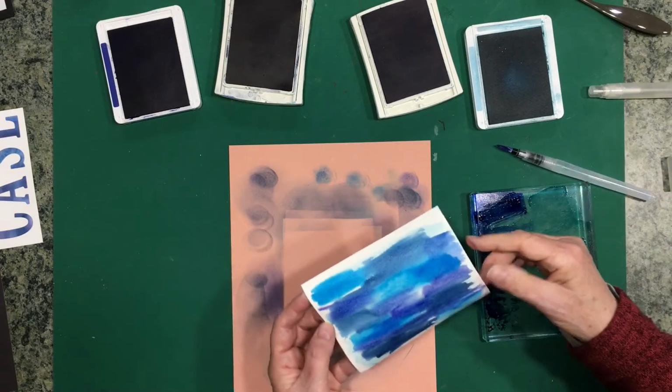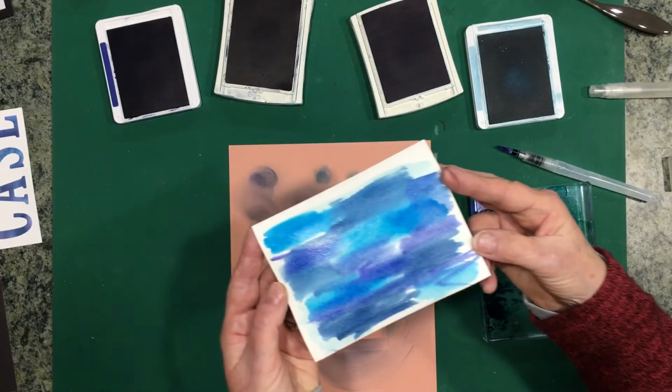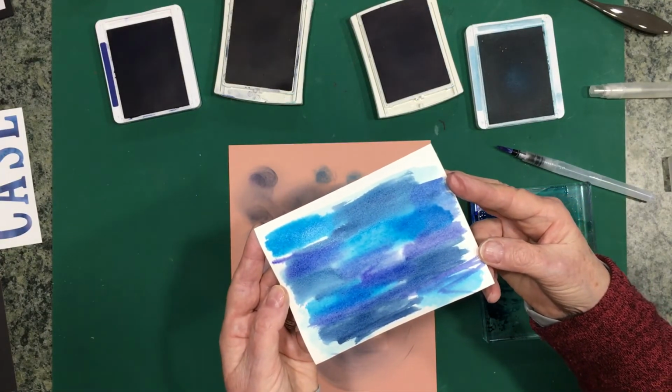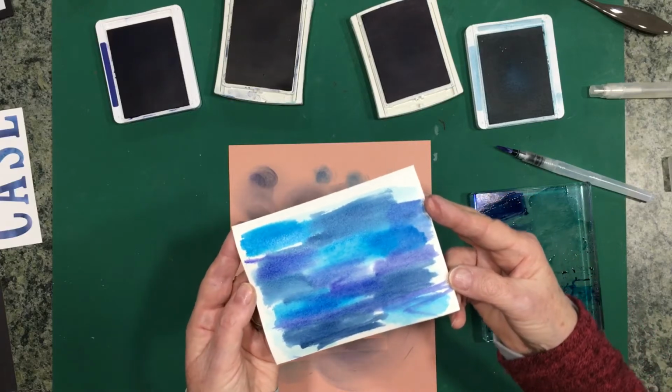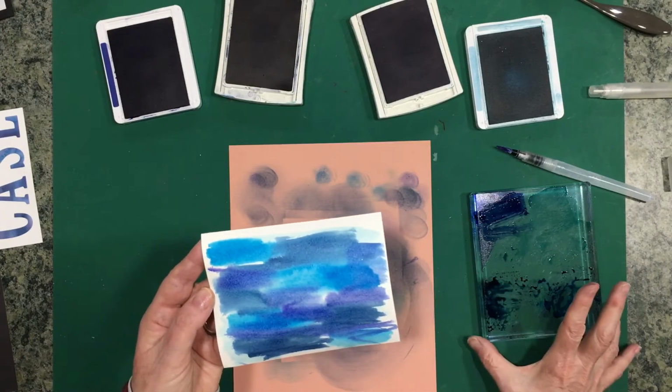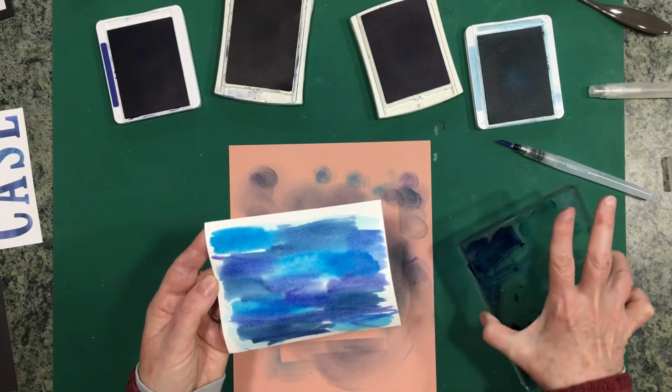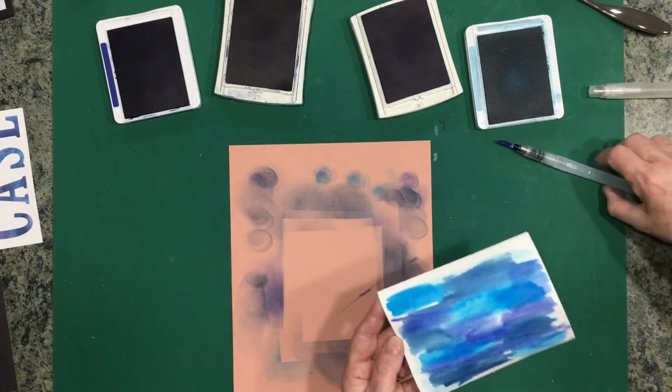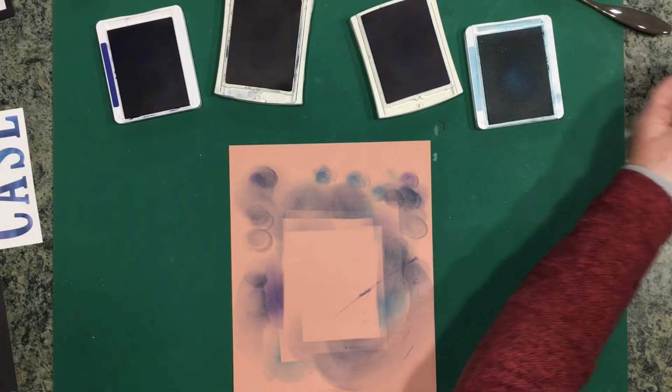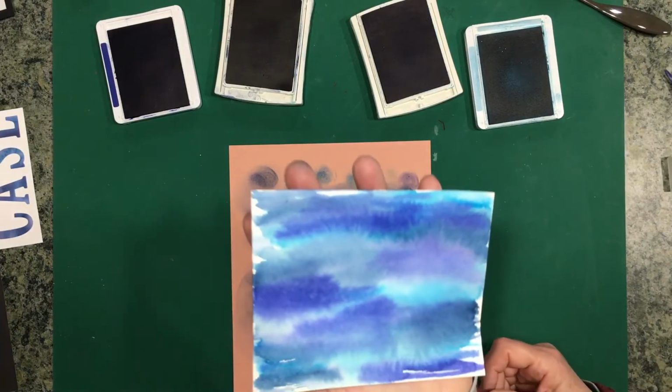Not going to overthink it or overdo it, but there's my watercolor. Okay. Now what I would have to do is let that dry, and I would also probably put it under the block to really flatten it out. But when it's done, it would be something like this.